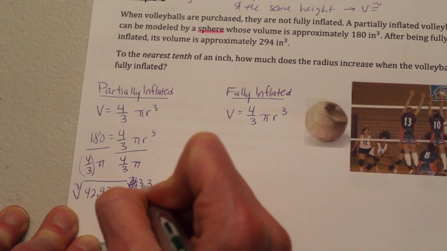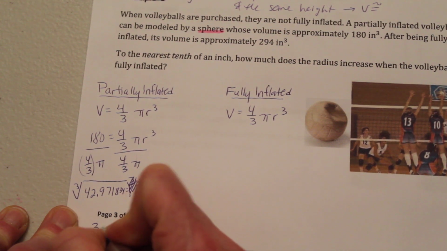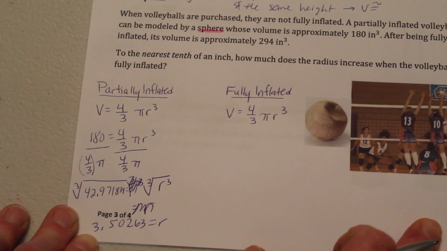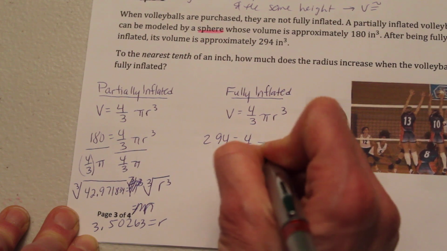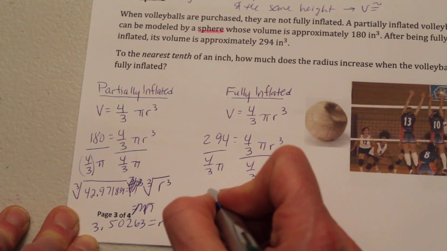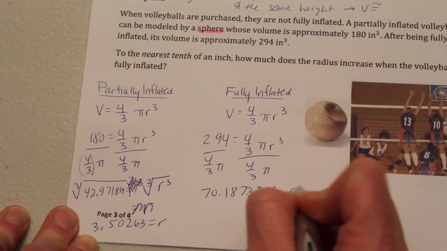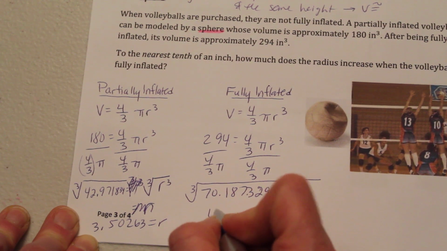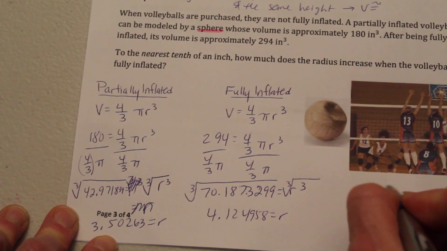So let me just rewrite that. This is the cube root of r cubed. All right, that's how we're going to get r to be 3.50263. I'm just going to write that down there. And then we got the volume of the fully inflated to be 294. We're going to do the same math. We're going to divide by 4/3 pi, and you're going to end up with 70.18732299 equals r cubed. And then again, we're going to do the cube root, the opposite of cubing, to get 4.124958. And now they want to know how much that radius increased.